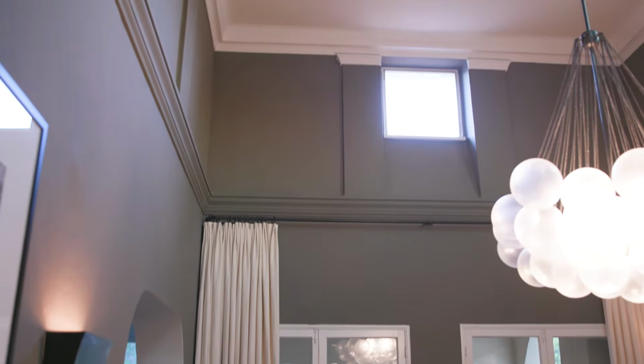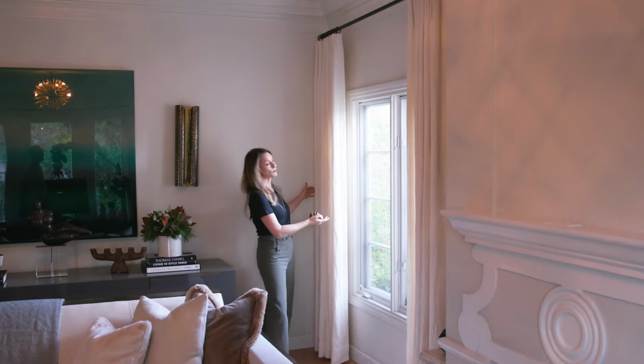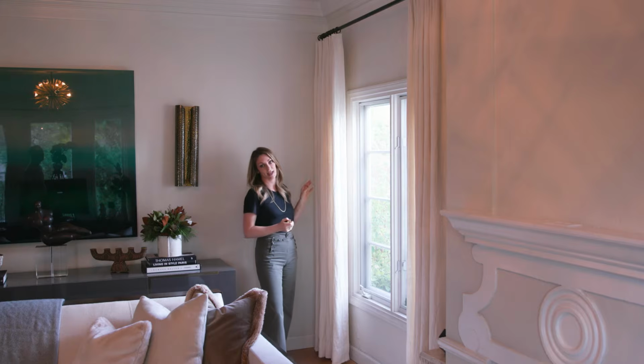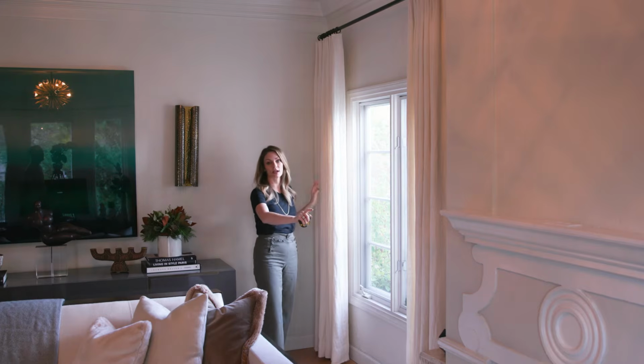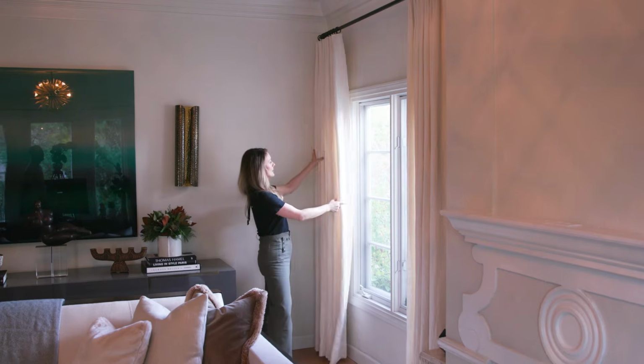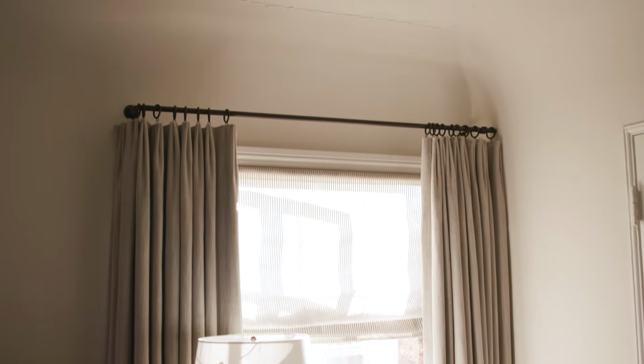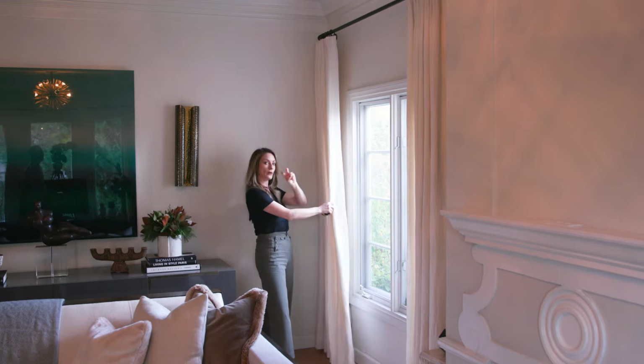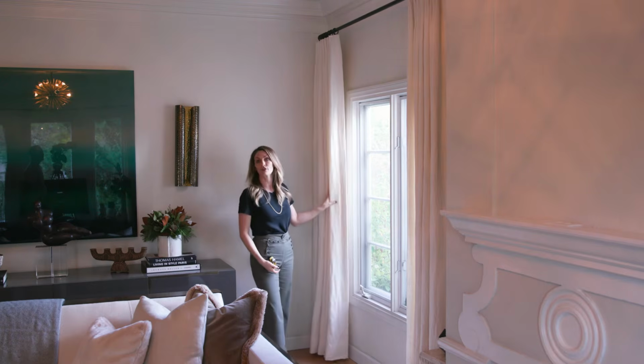Max out the height anytime you can. And then I always bring the rod at least 10 inches past the window on each side so that the drapery has a place to stack and you're not covering up your actual window. When the drapery are open, they sit covering the wall.